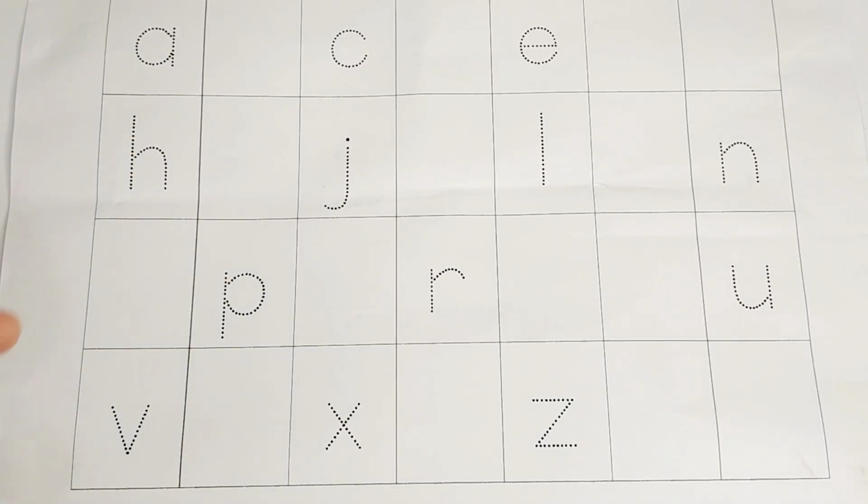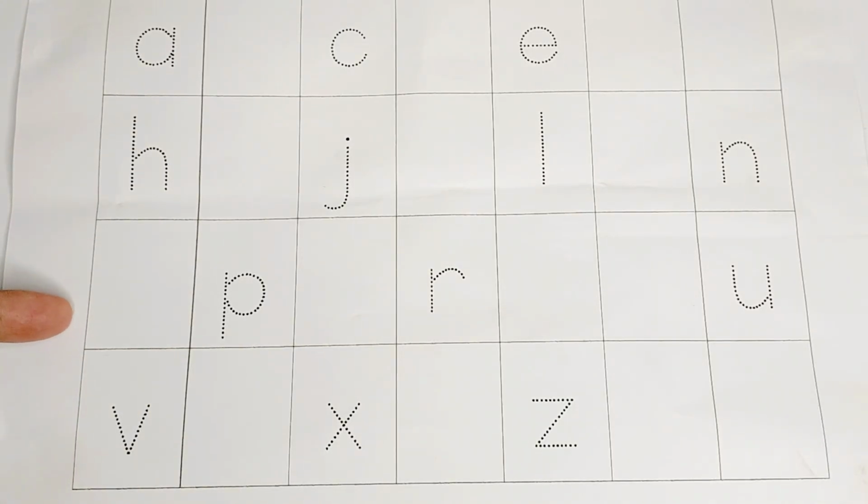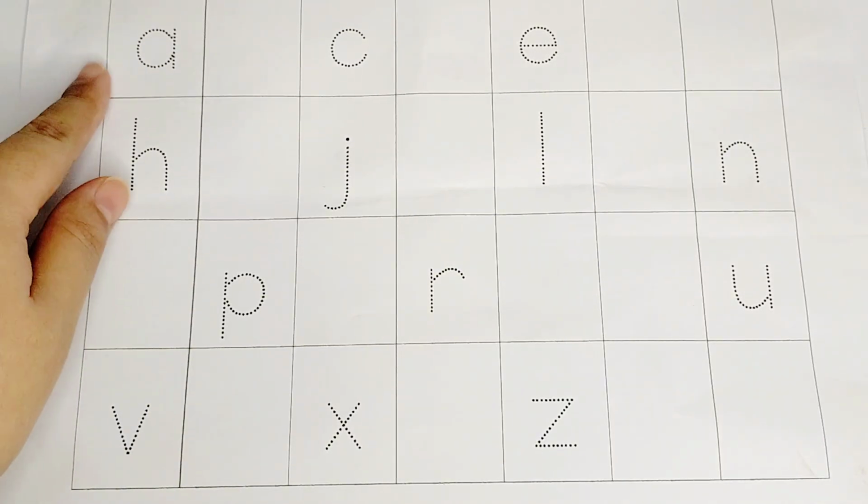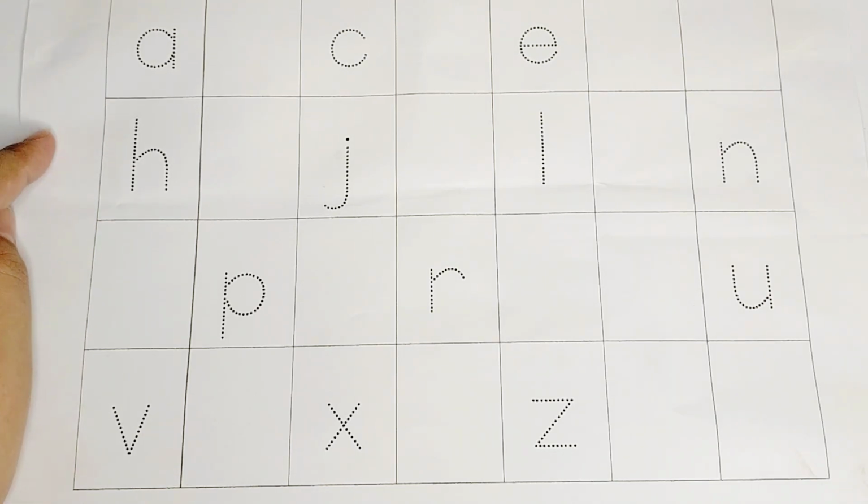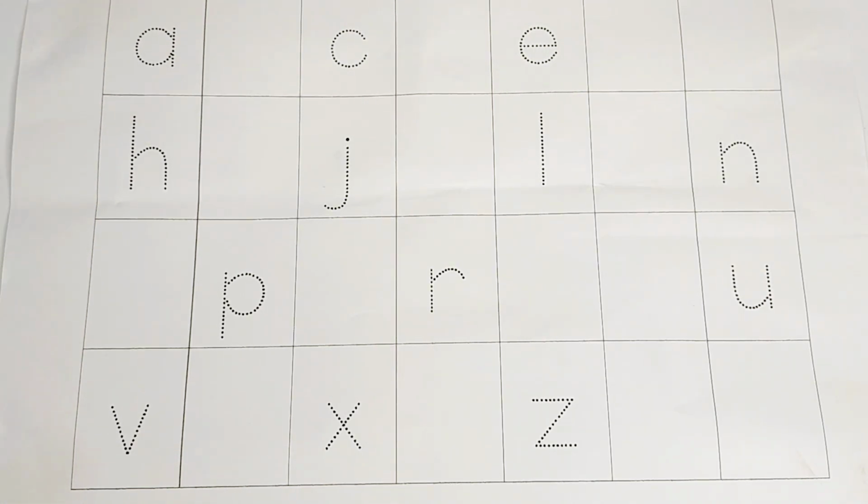Hey kids, so today we have this lowercase letter learning activity. These are lowercase letters from letter A to letter Z. But wait, we don't have all of them present on this board. So we have to write down all of them together.